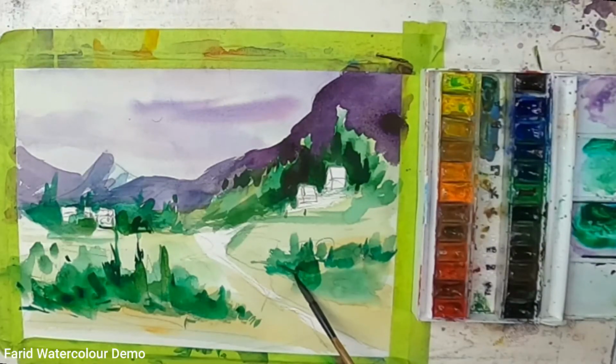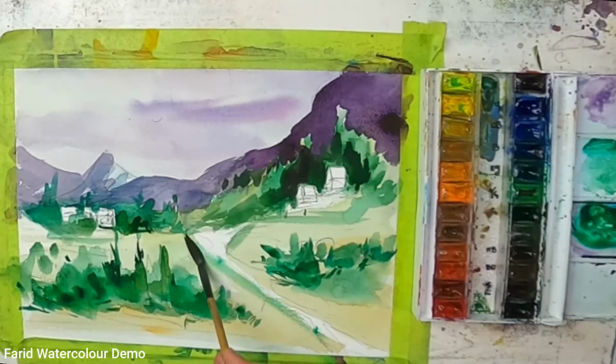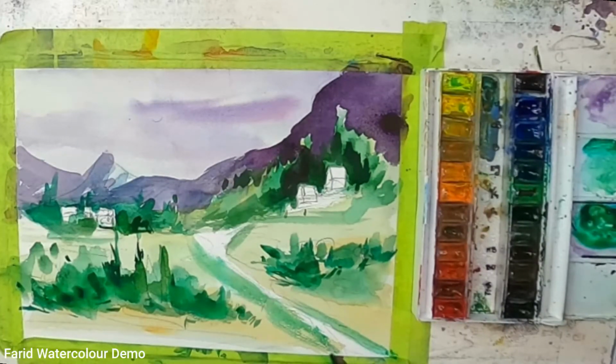Yeah, so this dark value in the front of the painting gives us a better definition of the green spaces closer to us. And that's another rule of painting, I mean, rule of watercolor painting. The more objects are closer to us, the more detail and dark value they have.